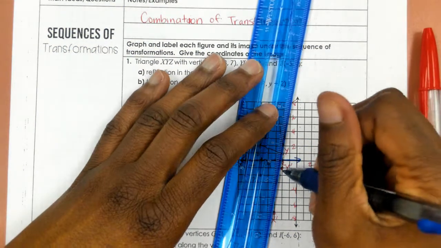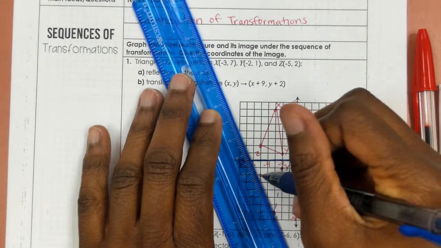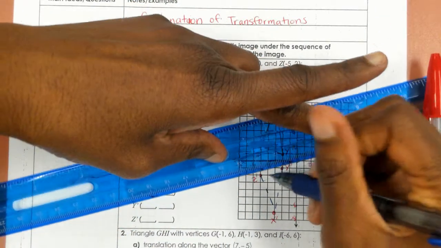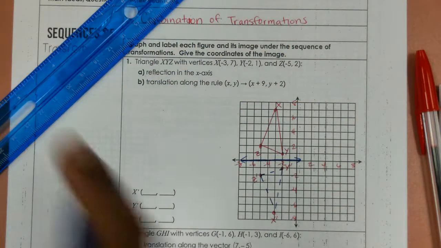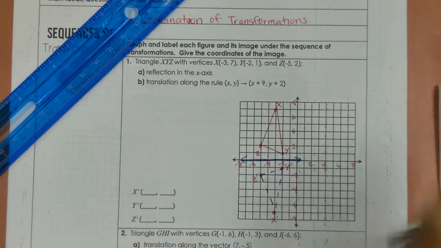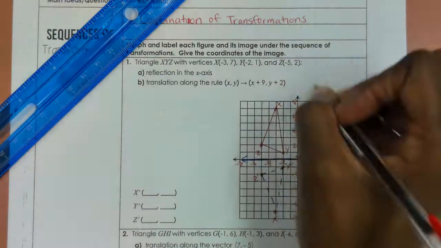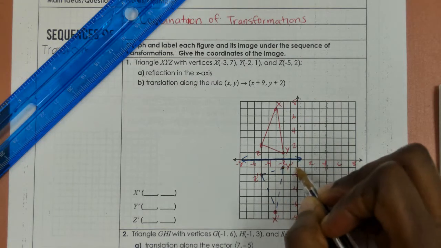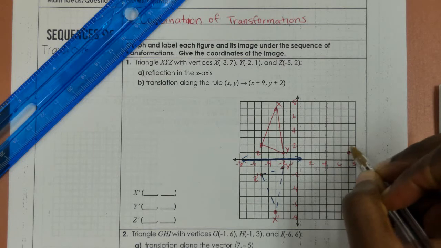intermediate points. I'm just going to make it a dotted line so you can tell that that's not really my final answer because I still have to do the second transformation for part B. But that's where I'm going to be transforming the translation from. Okay, and then we're going to translate everything 9 units right and 2 units up. So that's what this second transformation is. So all of these points are going to move 9 units to the right. So 2, 4, 6, 8, 9, and 2 units up.